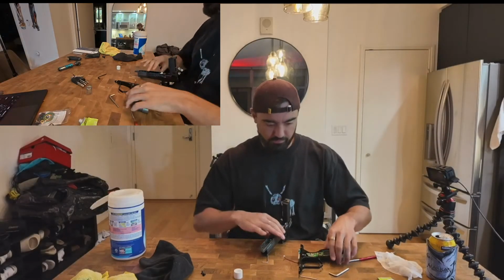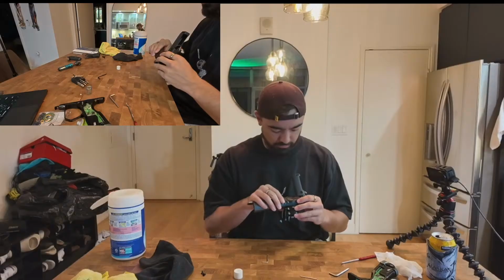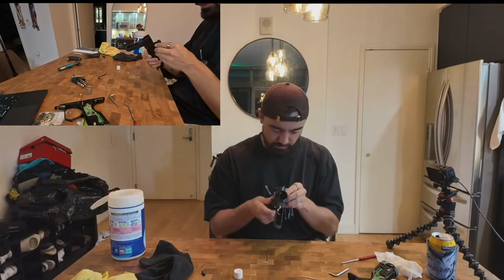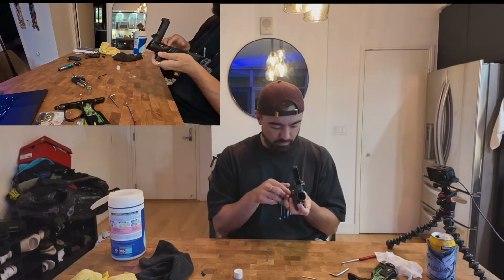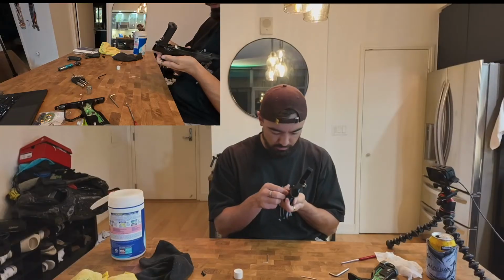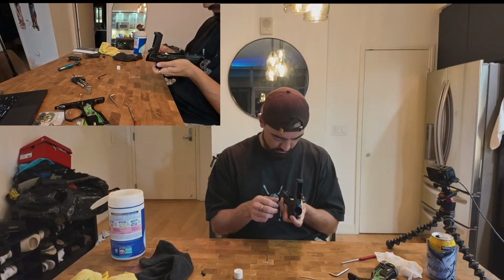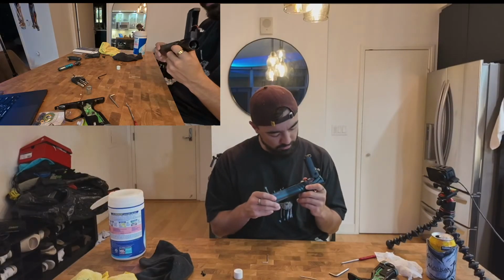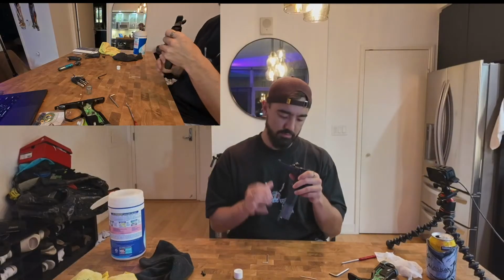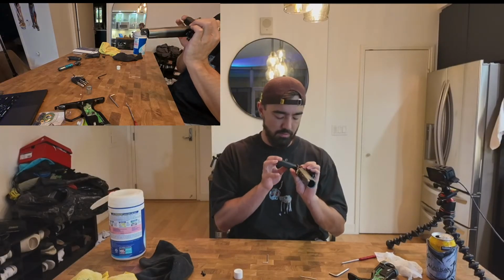I'm curious to see if I can pull all the electronics off of this and rinse it, because there's so much paint up inside this area. Okay, so that's there.